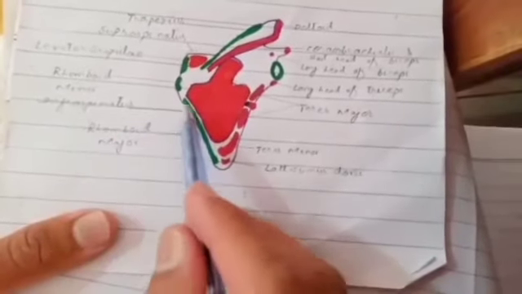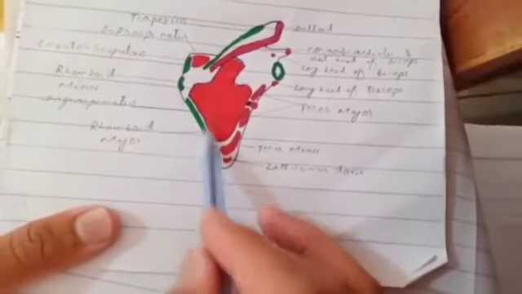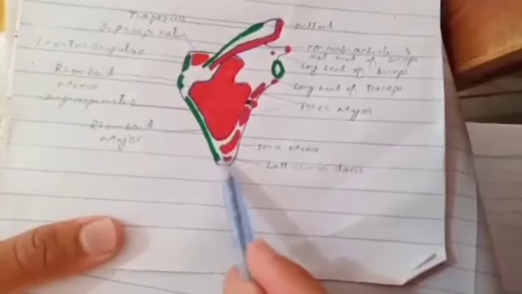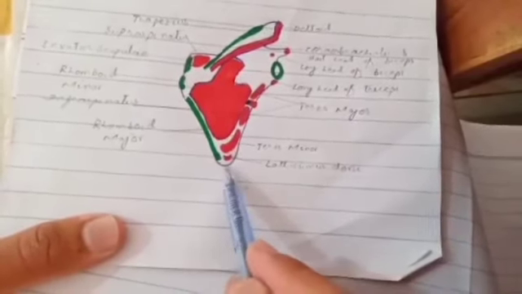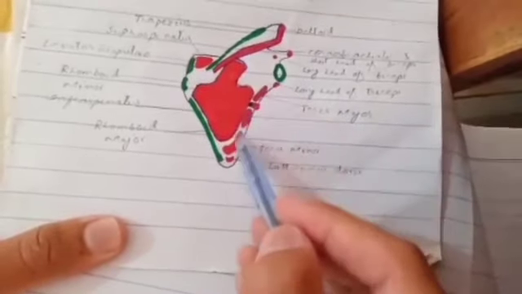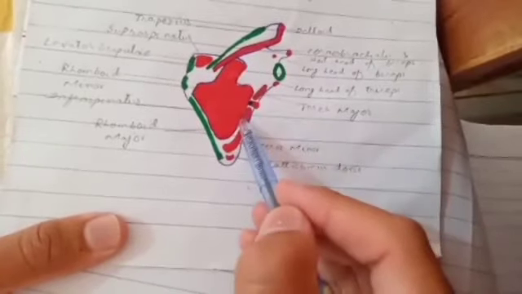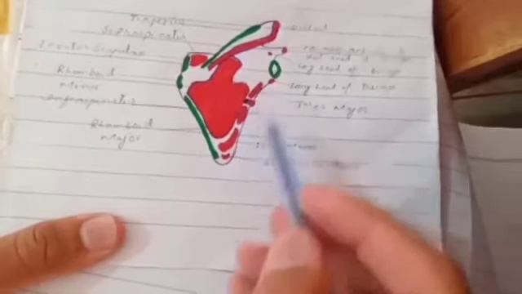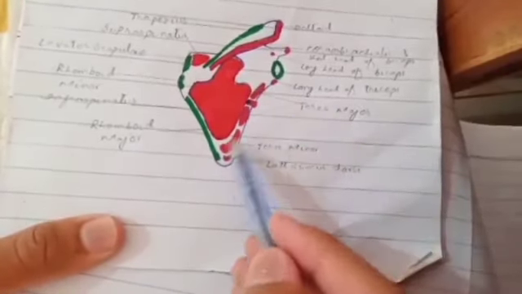This is the rhomboid minor. This one is the rhomboid major muscle, which is attached to the medial border of scapula. This is the latissimus dorsi, which is attached to the dorsal aspect of the inferior angle of scapula, right? This is the lateral border of scapula. The upper 2/3 is covered by teres major, which is present in the form of two slips. These two slips are separated by the circumflex scapular artery. This one is the lower 1/3 of lateral border of scapula. It is covered by teres minor, right?